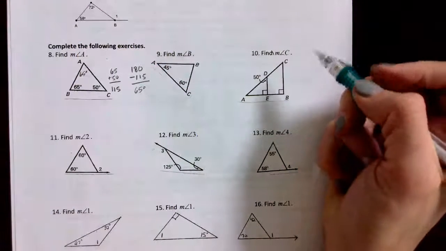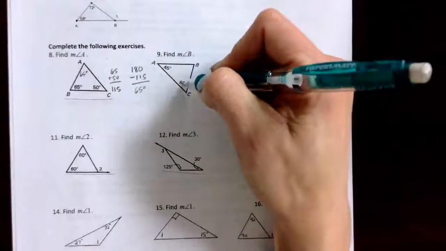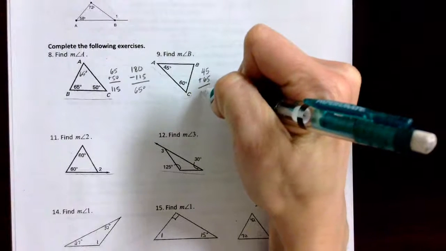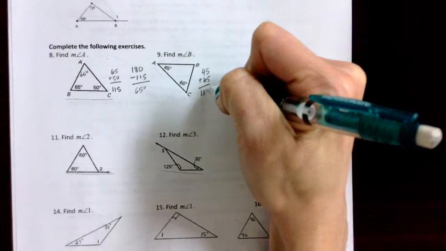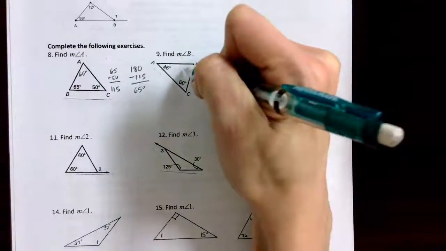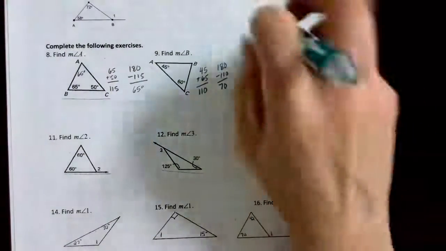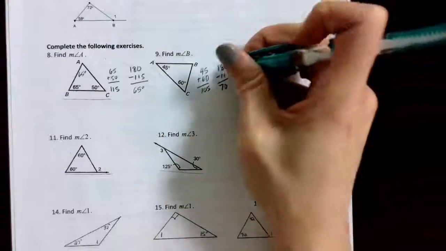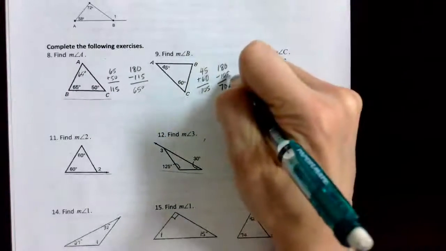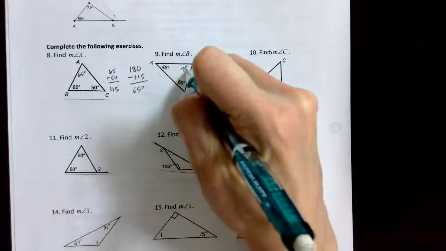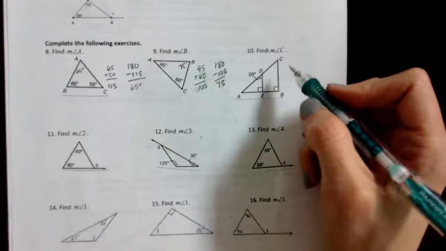Okay, on the next one, add these two angles. So I take 45 and add it to 65, and I get 110. And if I take 180 and subtract 110, I'm left with... something's not right here. Oh, sorry guys. This was a 60, so this is 105. So if I take 180 and I subtract 105, I actually end up with 75. Sorry about that. Okay, on the next one, they asked me to find the measure of angle C.